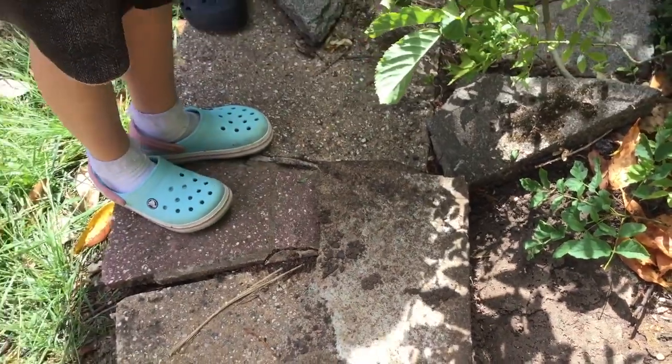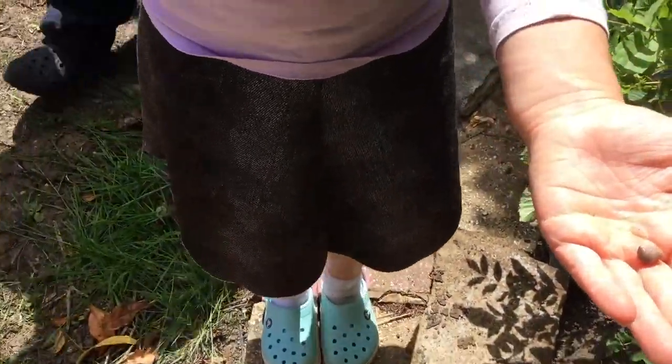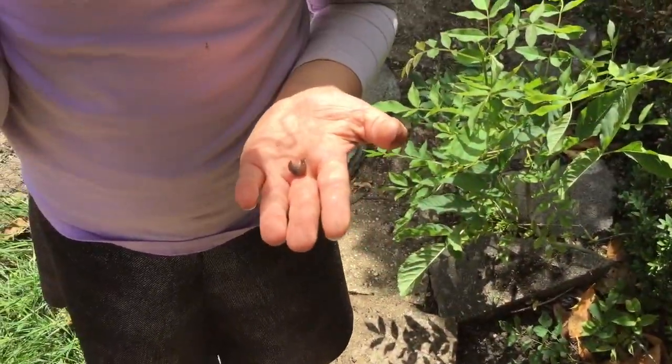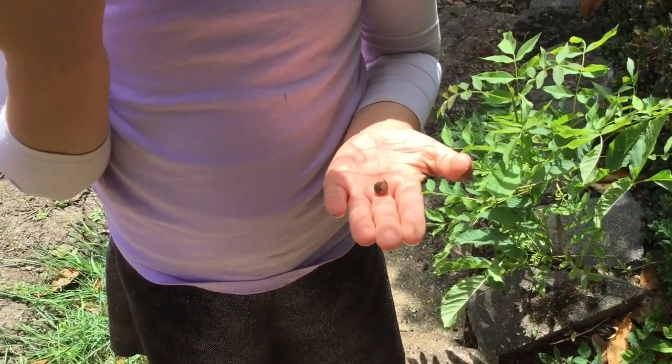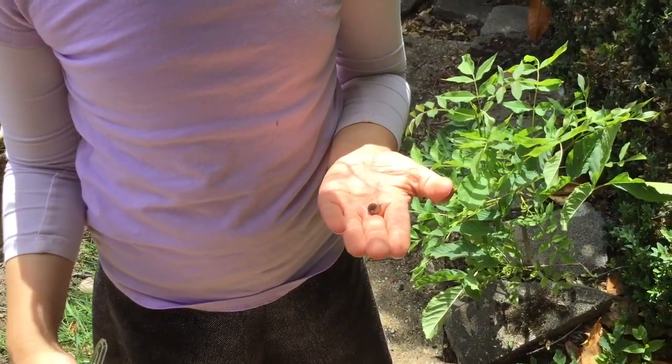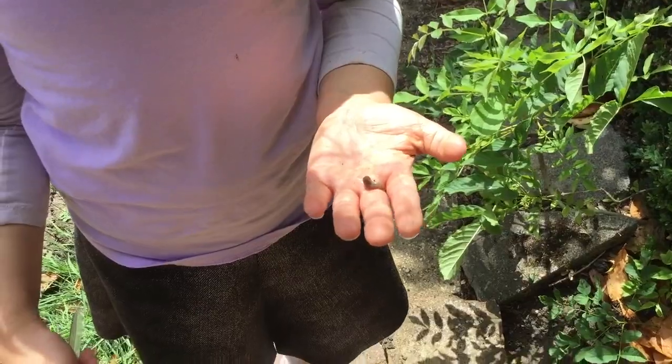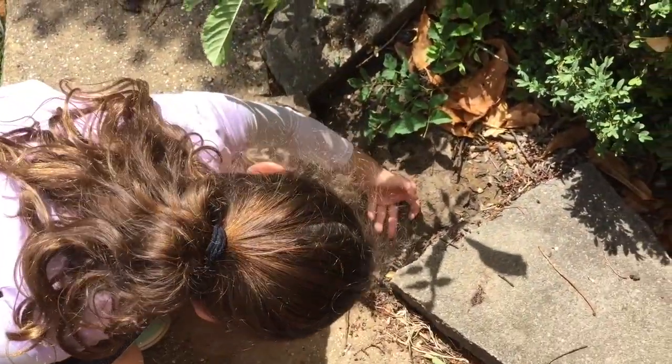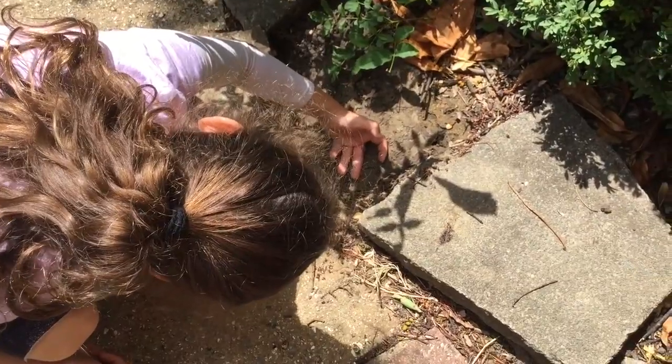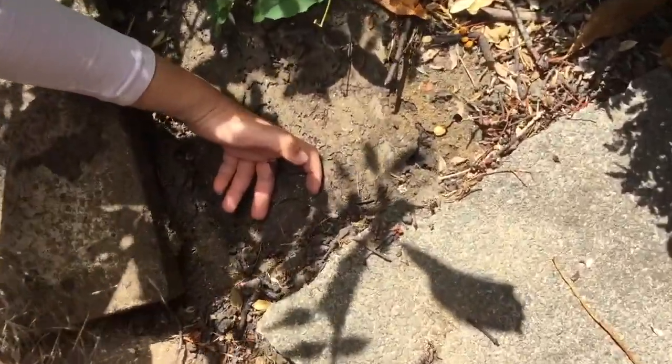And Shoshana's got something else in her hand. Oh, what have you got? Oh, you've got a little tiny slug in your hand. Oh, it's going to leave slime all over the place. Oh, you're going to have to wash your hands so well. And she's returning it back to the soil to make sure it's happy. Look at all the dancing ants.